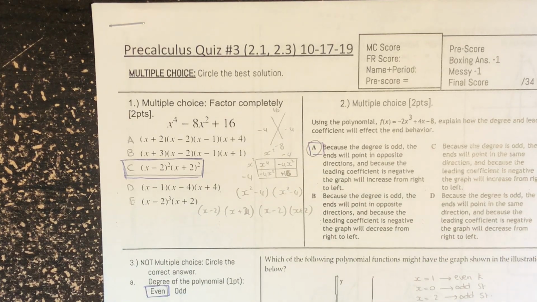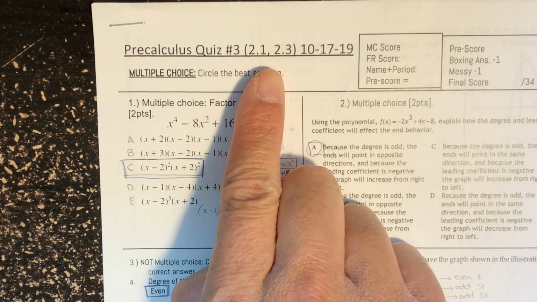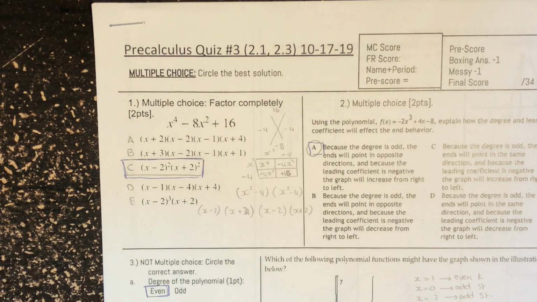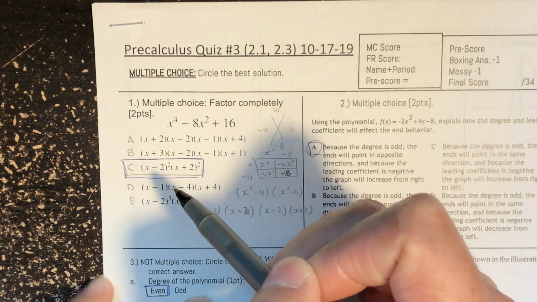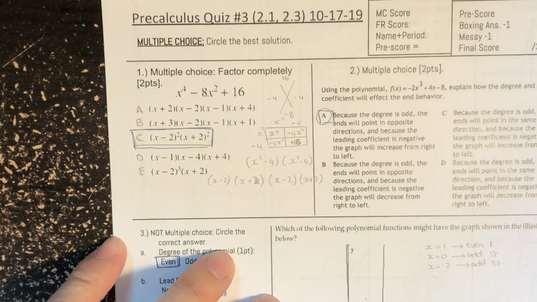Hey, it's Ms. Brain going over the Precalculus Quiz 3, 2.1 to 2.3. This was taken on October 17th, 2019. Using student work to go over the solutions for this quiz.